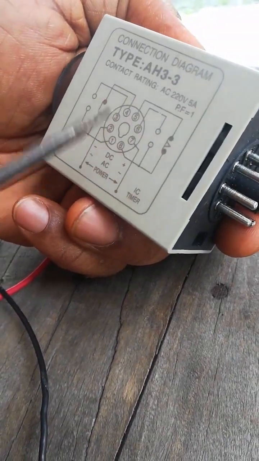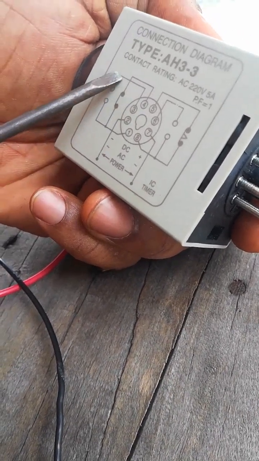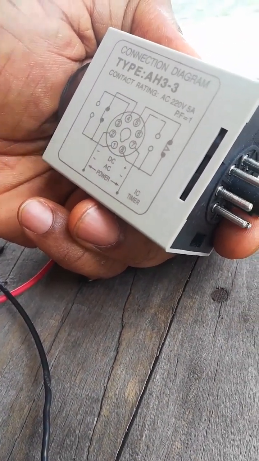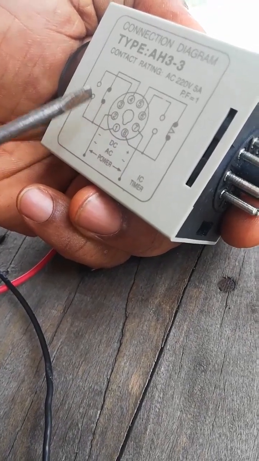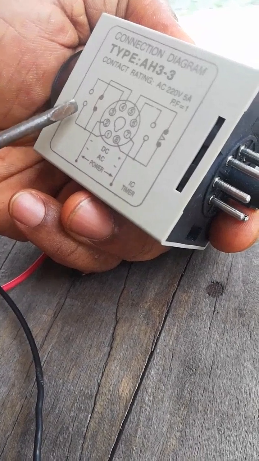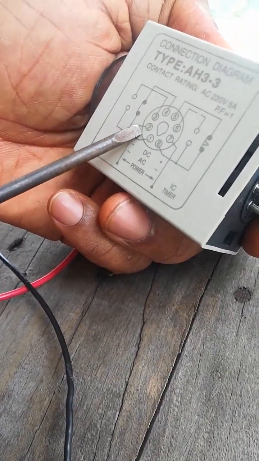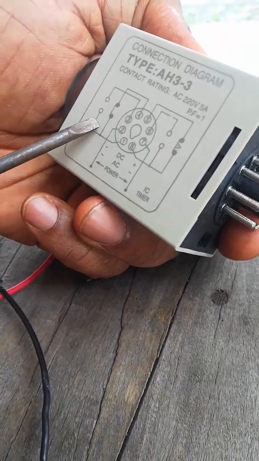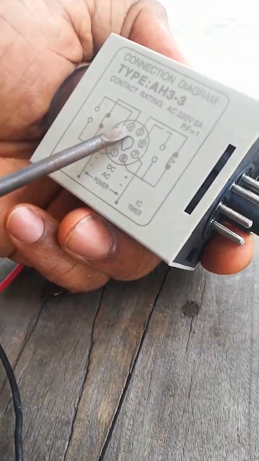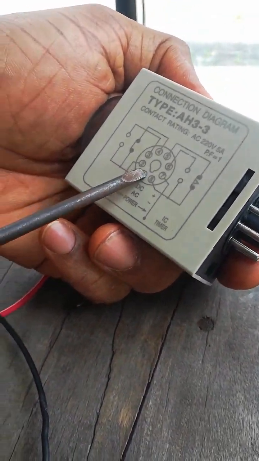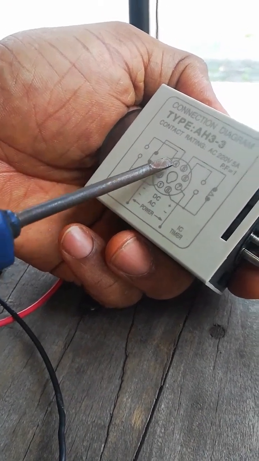Now if you look at the other connections, you see number 1. Number 1 is open to number 3. When you put the timer, it will be closed. Number 1 is open to 3, and number 1 is closed to 4.